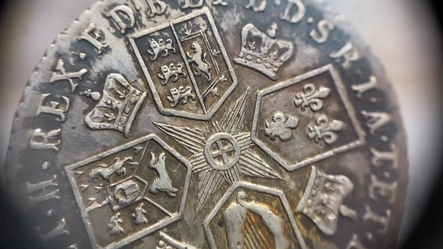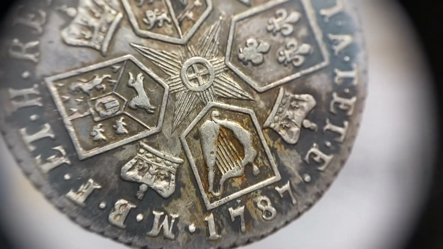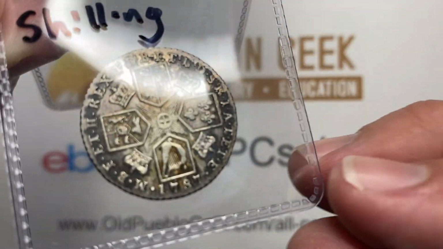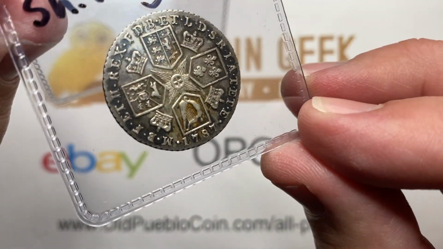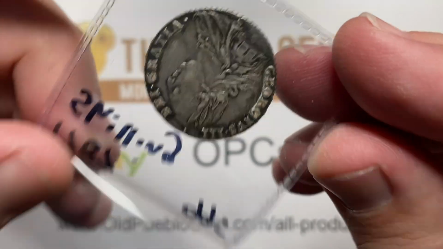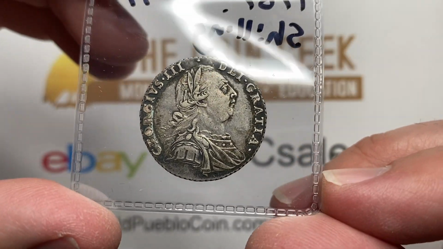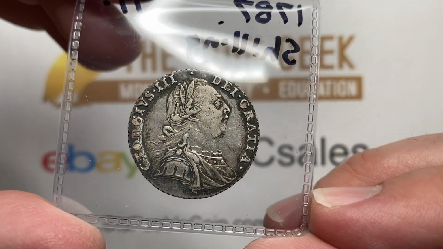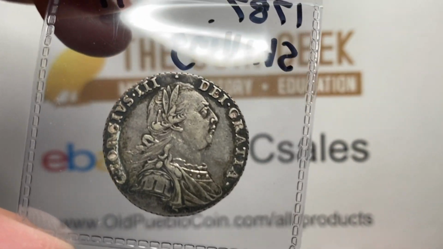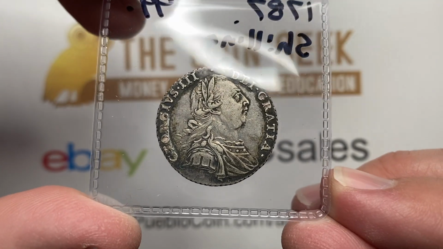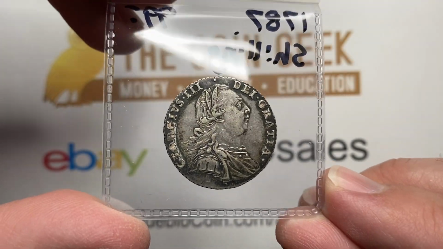1787 British shilling. You've got the 4 crowns. The designs on these were really fantastic, and we're going to go through these coins. We also have a couple bonus coins at the end. You'll see a lot of US coins from the colonial period with this guy, Georgie Porgy, George III, on there. And it's really a pretty nice looking piece overall.